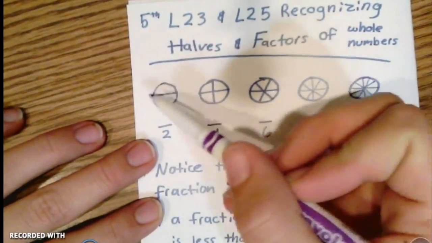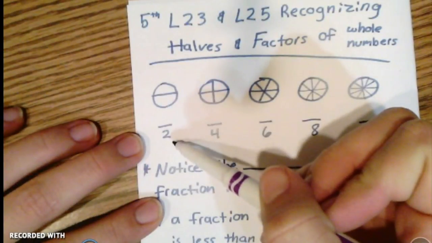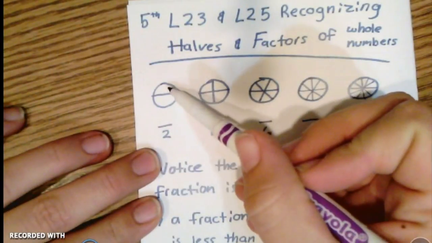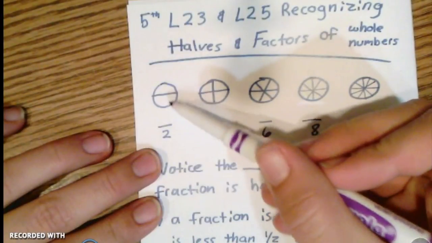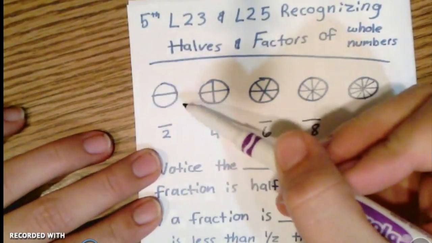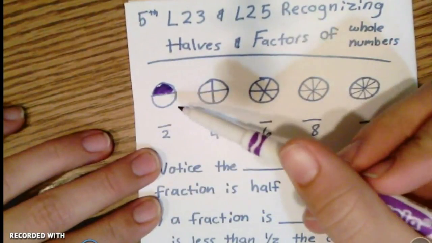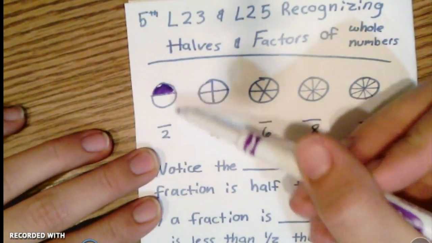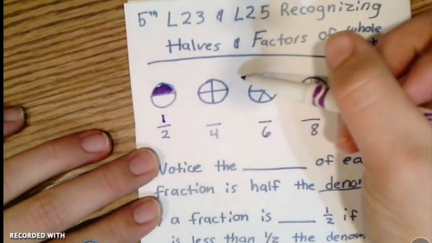Here we have a picture, and I want to see if I were going to represent this with a fraction, the denominator is going to be how many parts it's split into. So right now it's split into 2 parts, so I wrote a 2 here. To show half, I would fill in half of them, and then I would say how many of the 2 are filled in. So 1/2.